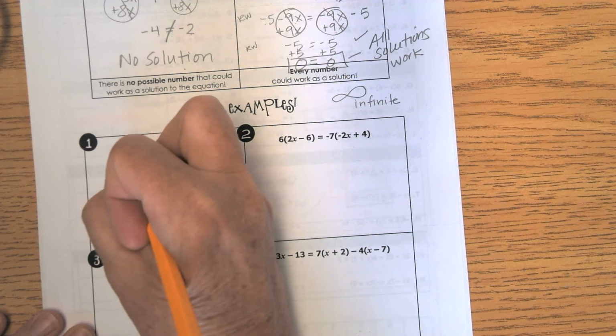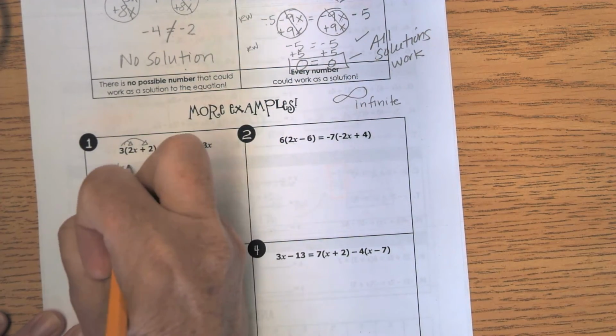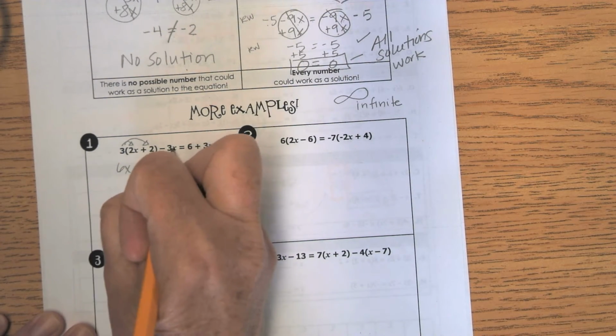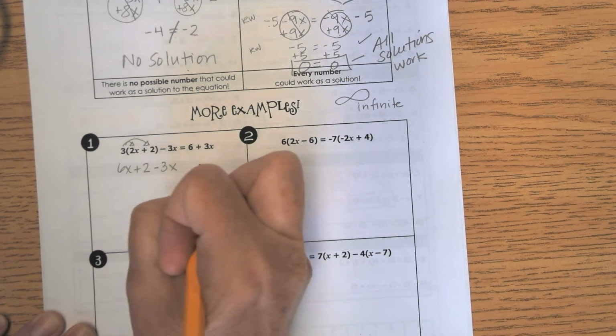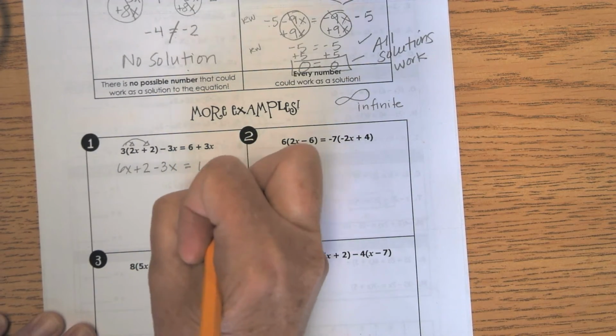Okay, here we go. 3 times 2x, 3 times 2. So I get 6x plus 2. Don't forget that negative 3x there. On the other side of the equal sign, we have a 6 plus a 3x.